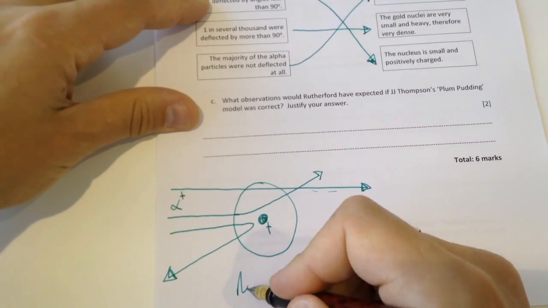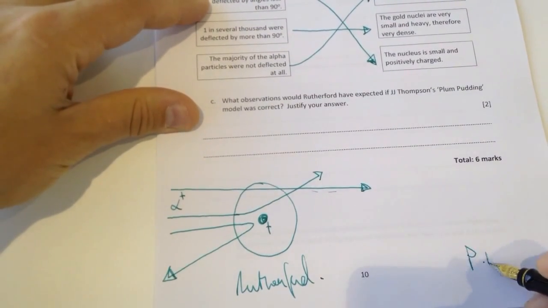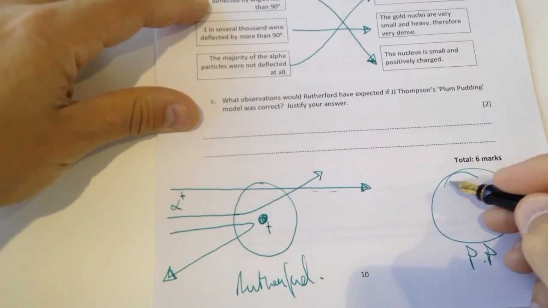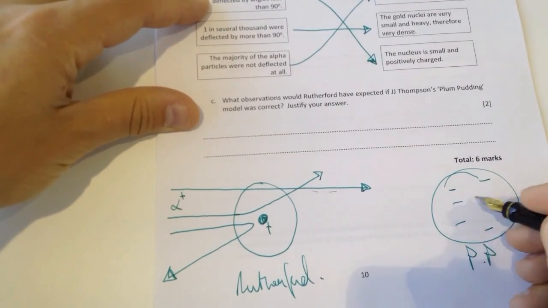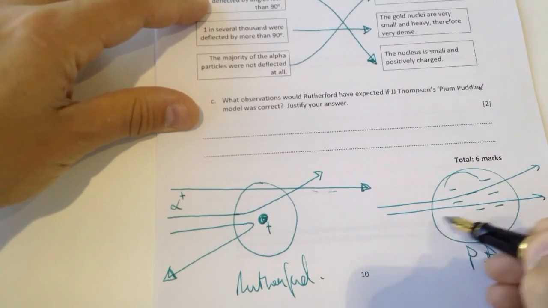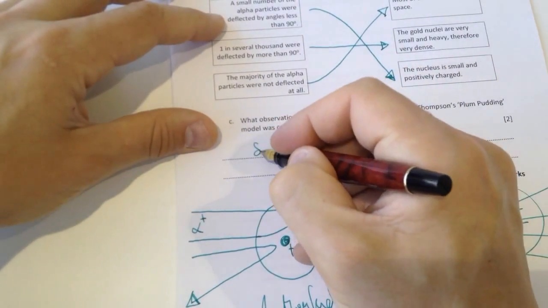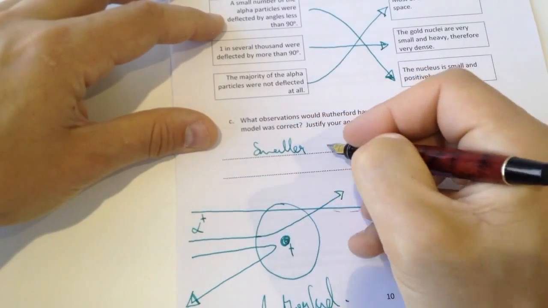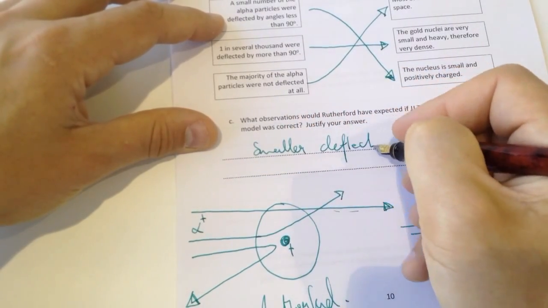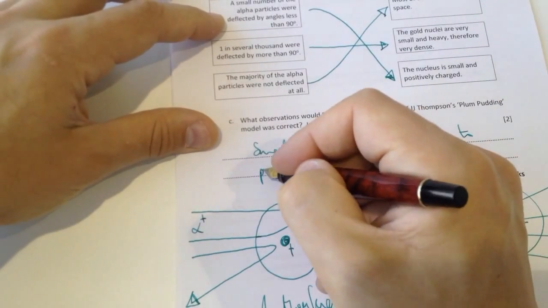Good, so that was Rutherford. What would have happened if you used the plum pudding model? Remember there it was positive dough with these random electrons distributed was the idea. You'd get much smaller deflections occurring, expecting smaller deflections due to positive dough.